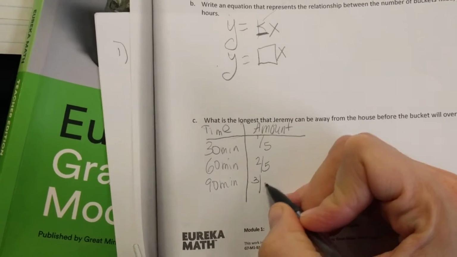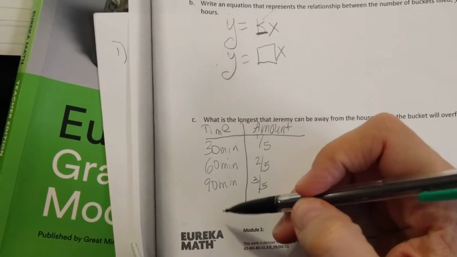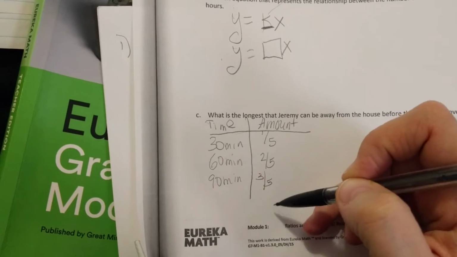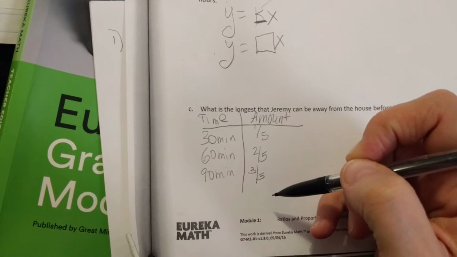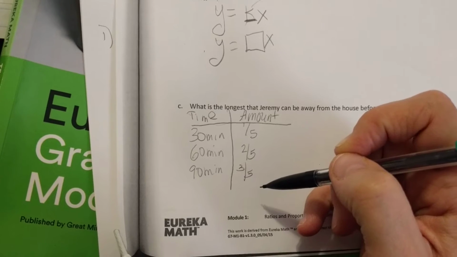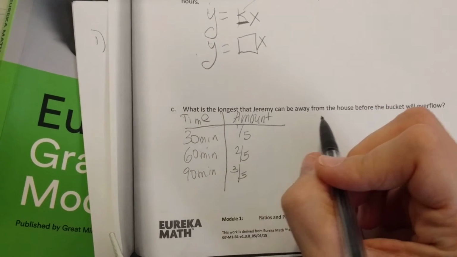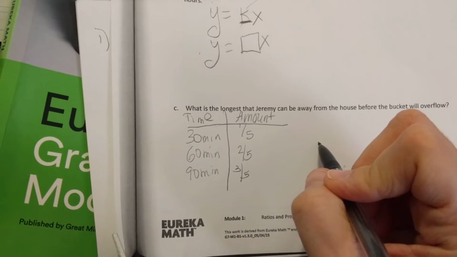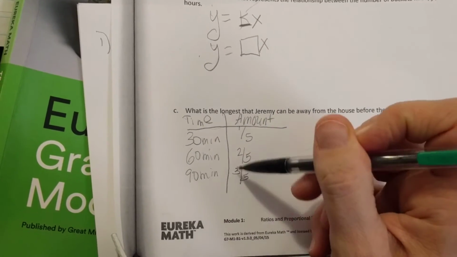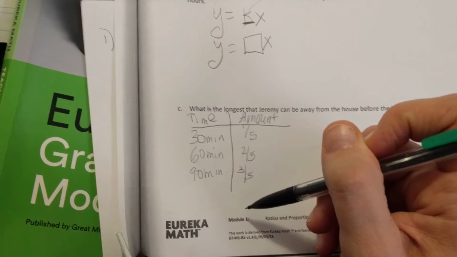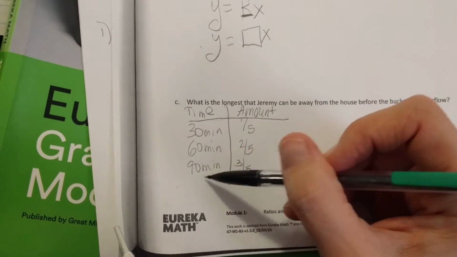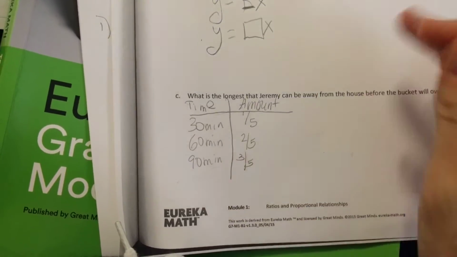I have 3/5 of the bucket full. So you're going to keep going until you get to 5/5, and that'll tell you how long it will take before the bucket overflows. So 4/5 and then 5/5. Okay, and then add 30 minutes for each.